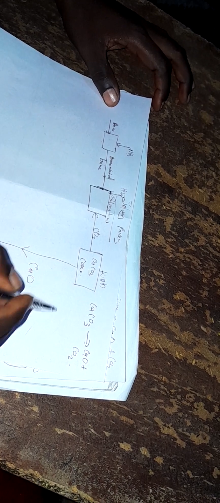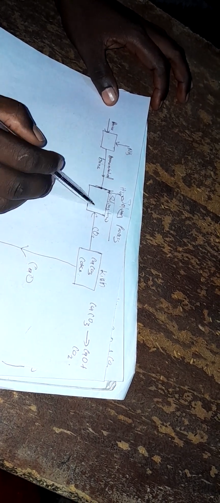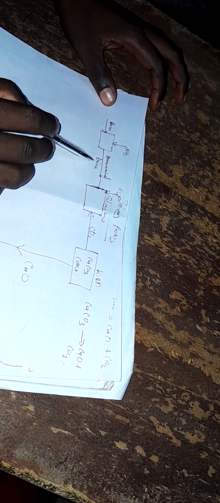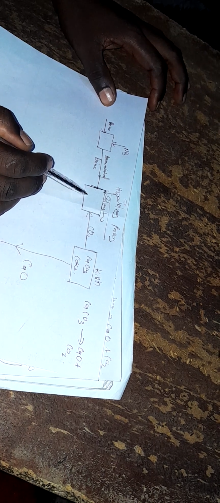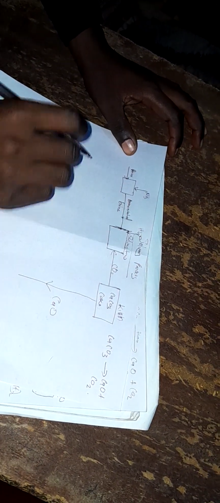Here we have the formation of sodium hydrogen carbonate and ammonium chloride.